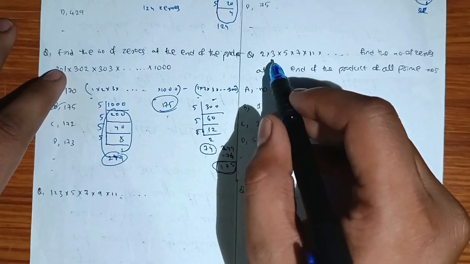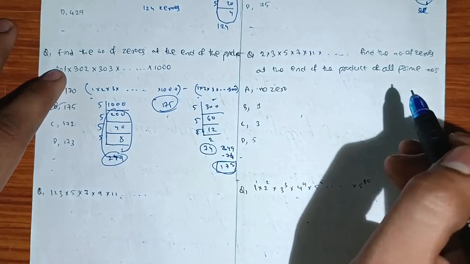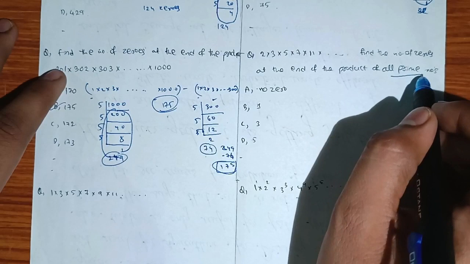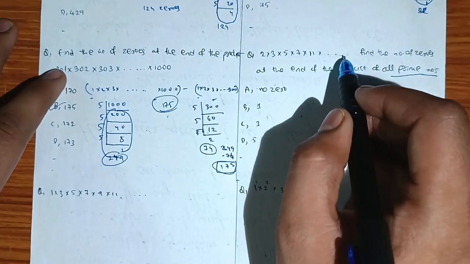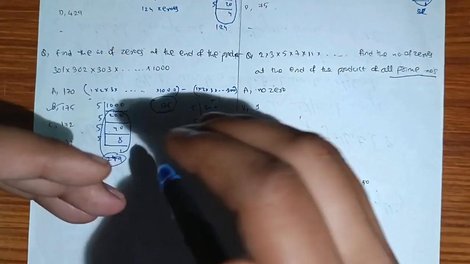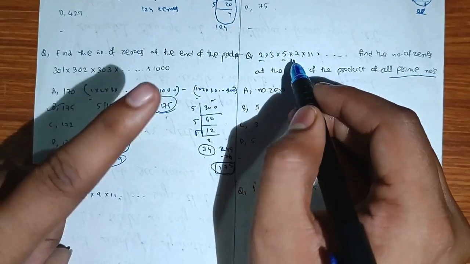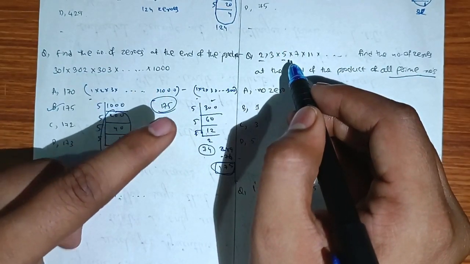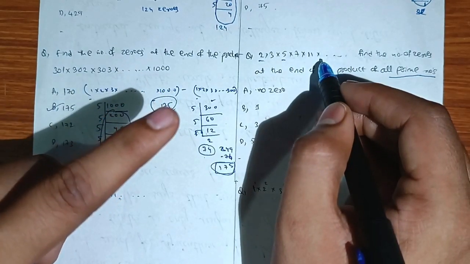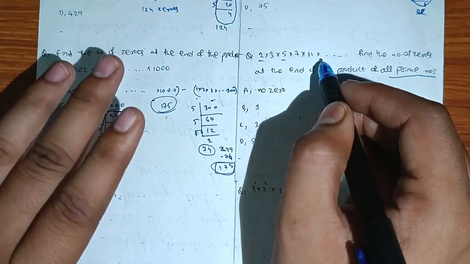The next question is 2 cross 3 cross 5 cross 7 cross 11 and so on. Find the number of zeros at the end of the product of all prime numbers. So we need to find the number of zeros at the end of the product of the prime numbers. Here we have only 2 and 5, only one pair, but there is no other multiple of 2 in the prime numbers. You need to observe this. Again there is no multiple of 5 either, so you need to remove this one and this one.